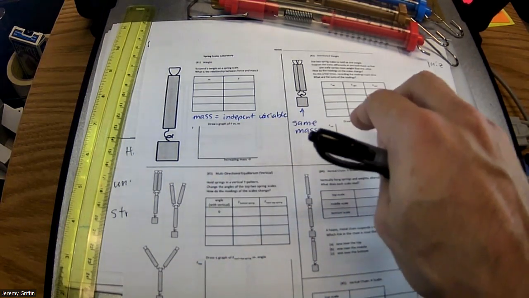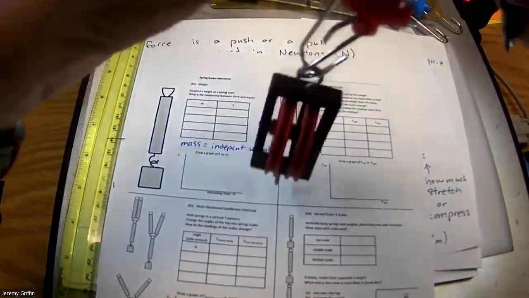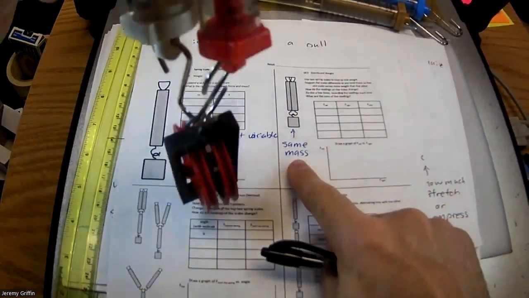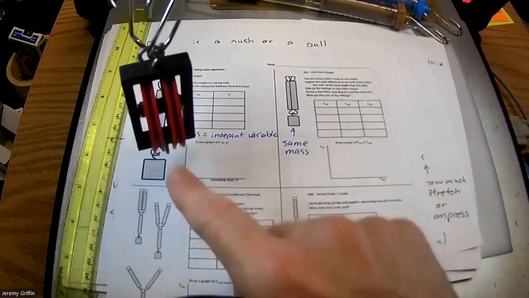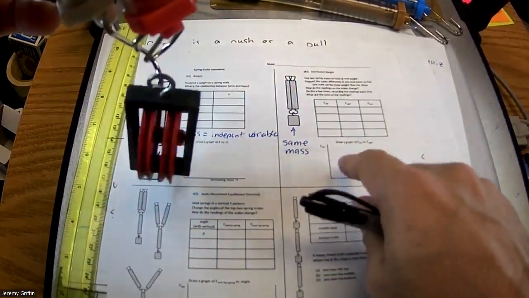In contrast, on the second one, you see there are 2 spring scales? Can you hang 2 spring scales like this? See where I labeled the same mass? Just use the same mass over and over. I don't have a lab mass up here, but they're all back at the lab tables.